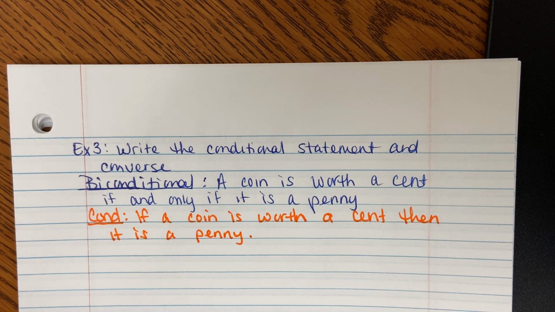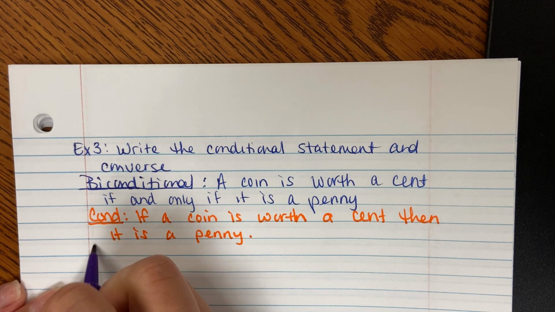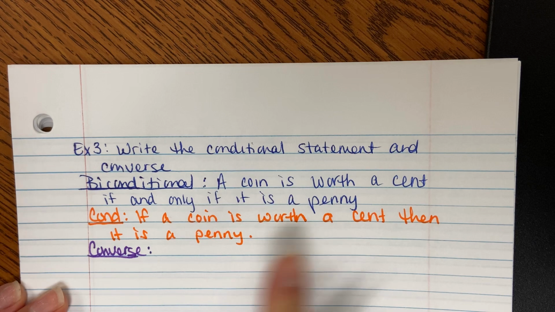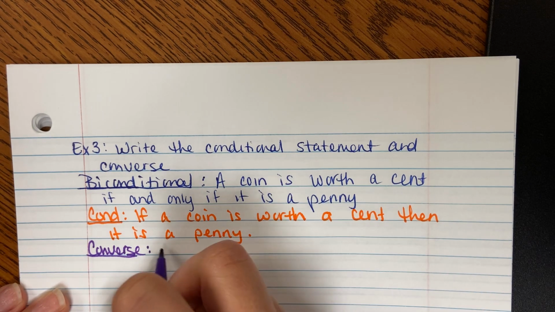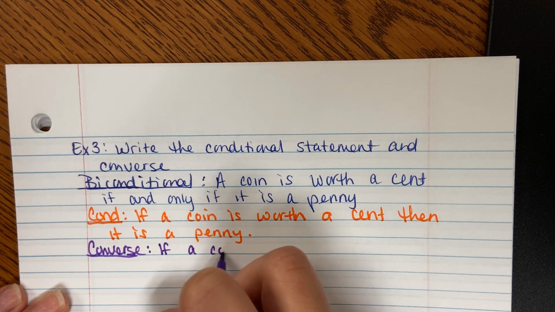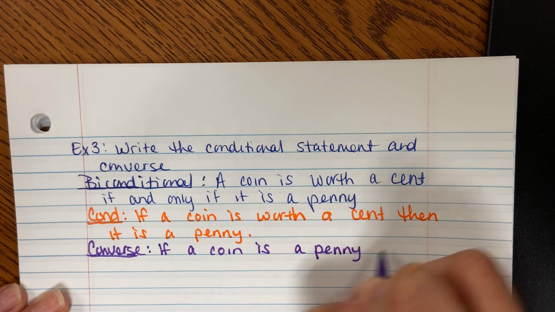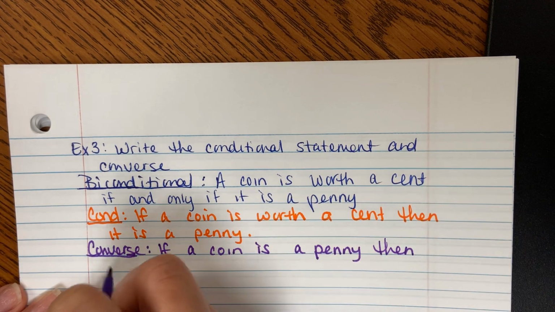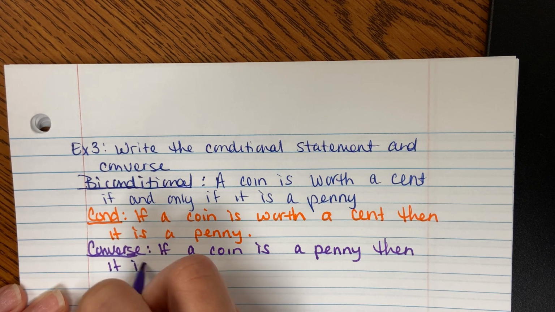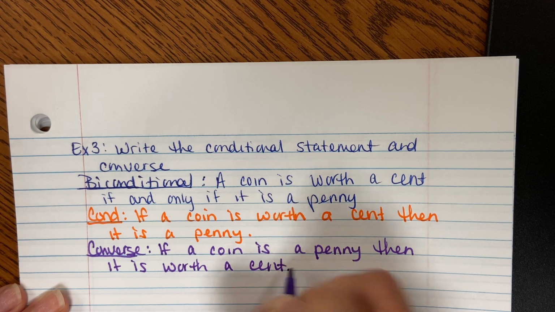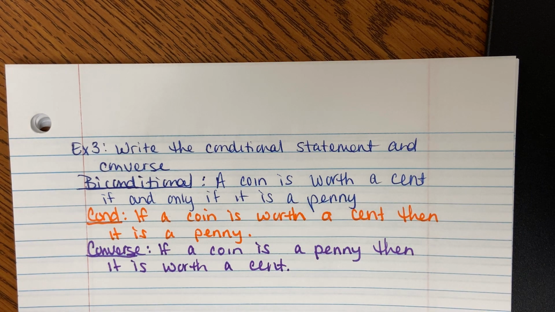And then once we have that, we know how to write the converse, we just flip it. So if a coin is a penny, then it is worth a cent. And there you go.